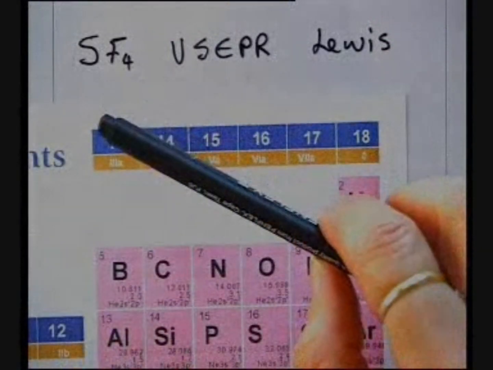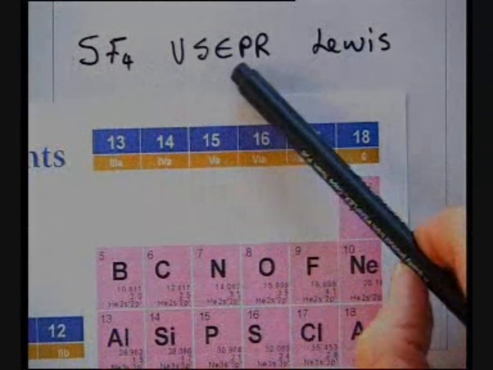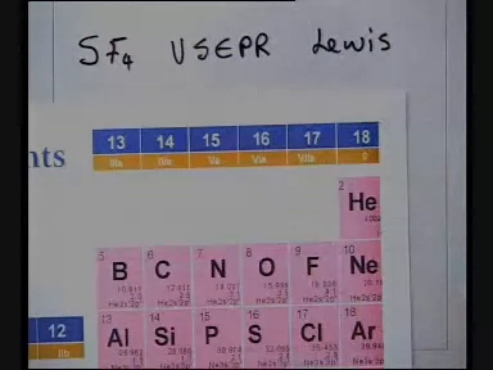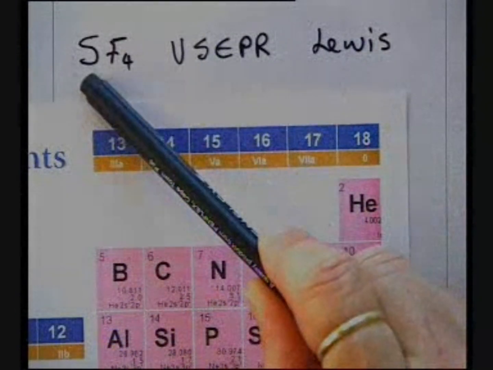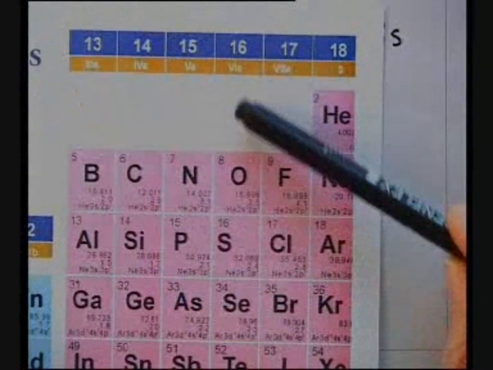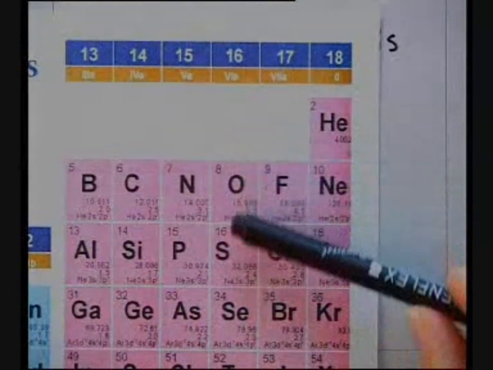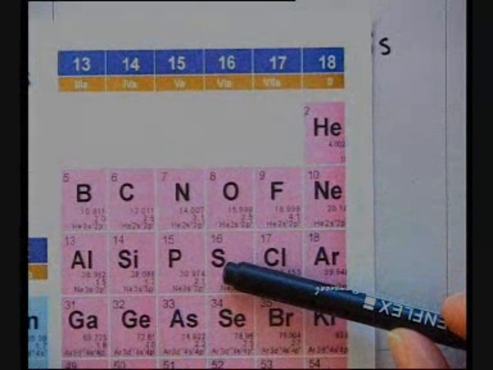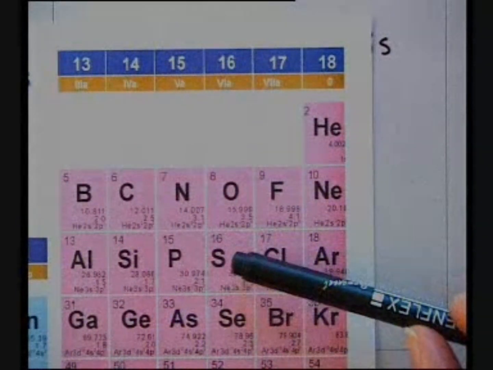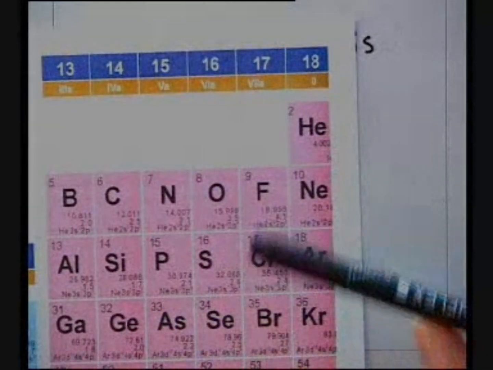The prediction of the molecular geometry of sulfur tetrafluoride using the VSEPR theory, valence shell electron pair repulsion theory, and we draw the Lewis structure first. Sulfur is the central atom. Sulfur is found in the 6th group and 3rd period of the periodic table. It has got 6 valence electrons for bond formation. Very important though, sulfur has got d orbitals. That will imply the formation of an expanded octet where necessary.